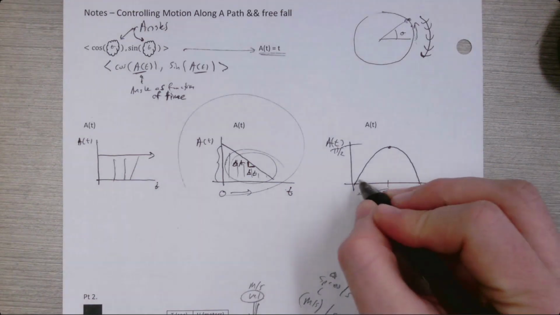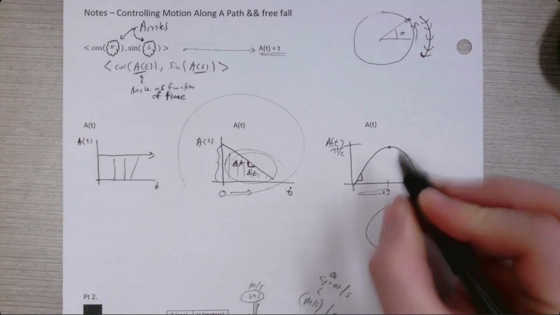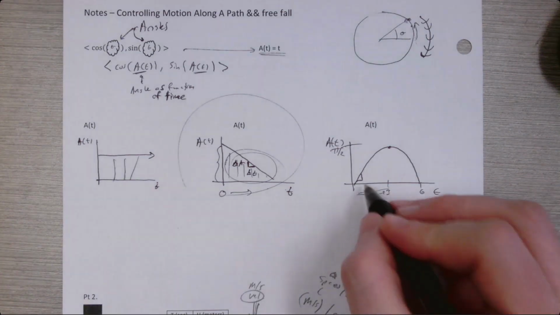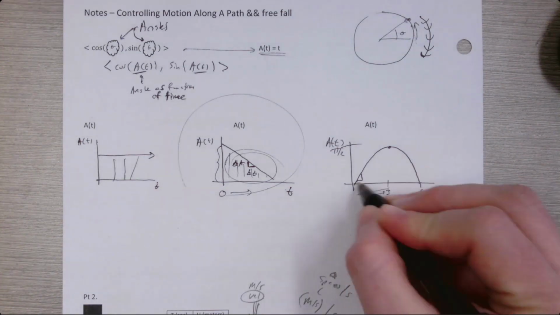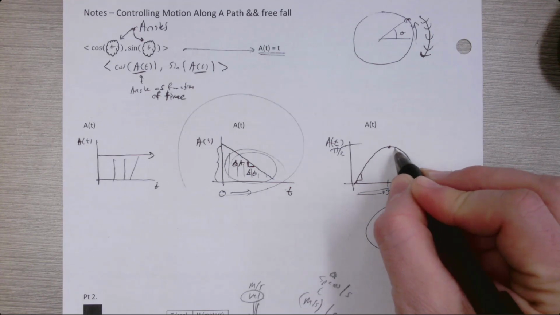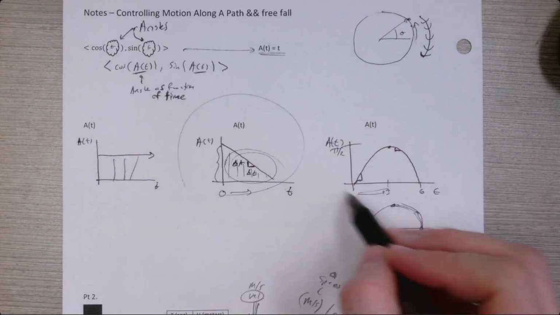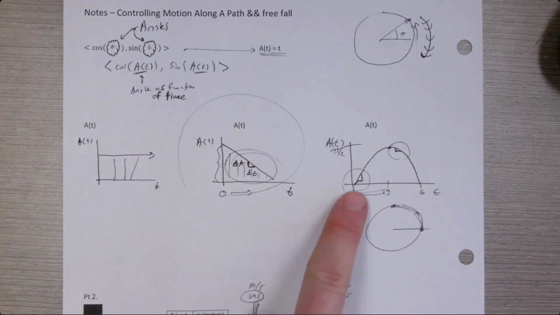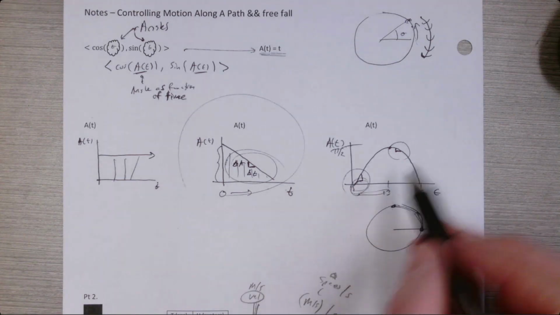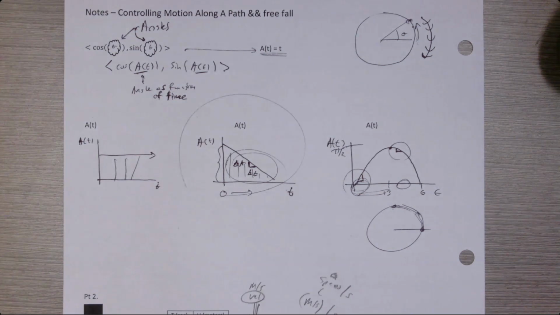Okay, final question. Obviously the slope here is changing because it's not a line. But think about the slope here versus the slope here. What question do I want to ask you? I want to ask you, when is my angle changing faster? Is it changing faster around this time, or is it changing faster around this time?